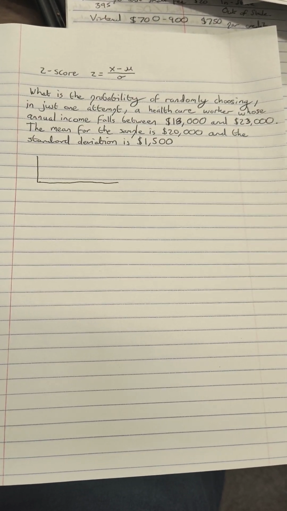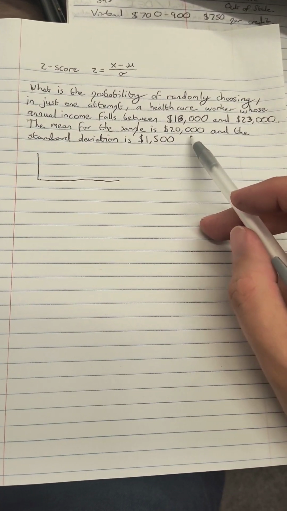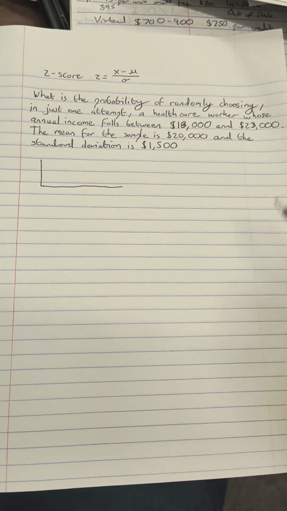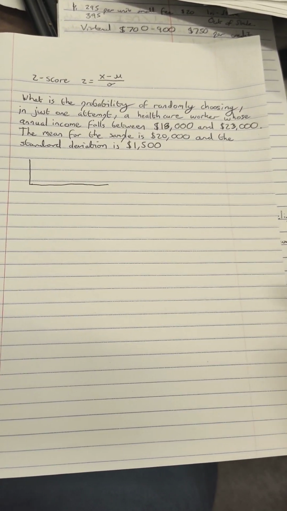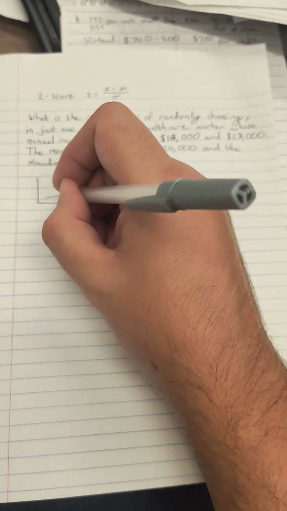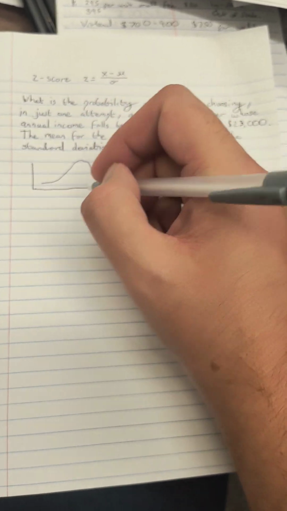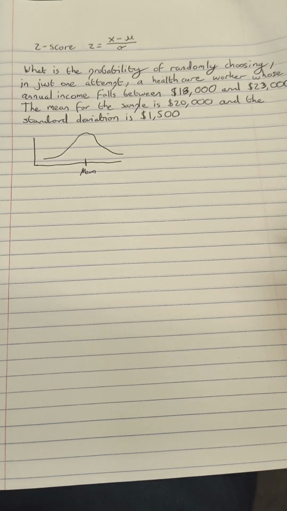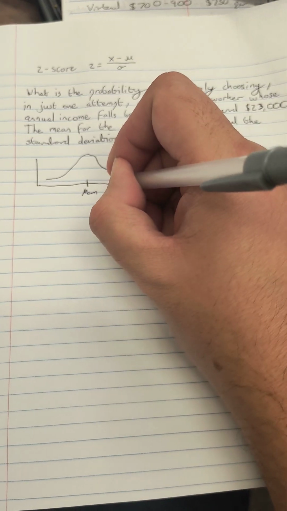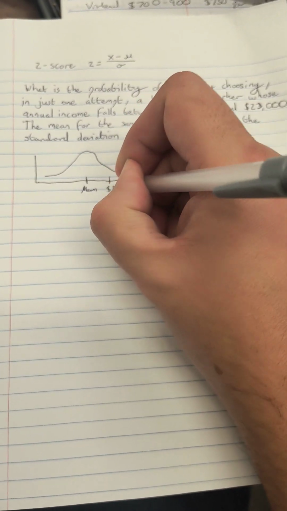We still have a mean of 20,000 and a standard deviation of 1,500. But now we have two values for x. So before we do anything, let's go ahead and draw this out. Our mean is here in the middle, 20,000. We have one value of x at 23,000.